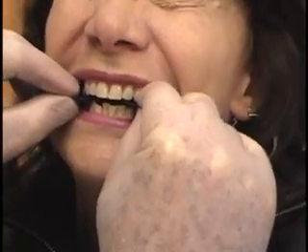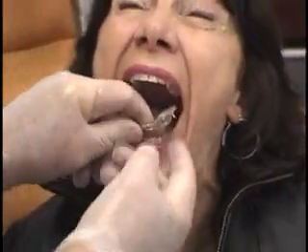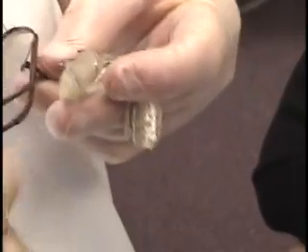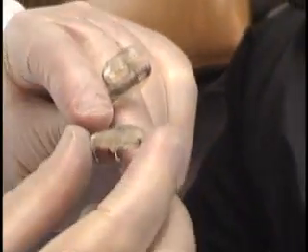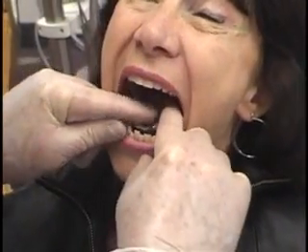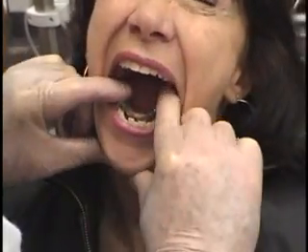We are delivering the appliance now and putting in articulating paper to determine if one side is higher than the other. The patient indicates that her left side is a little bit higher than her right side. Okay, just sit there for a while.